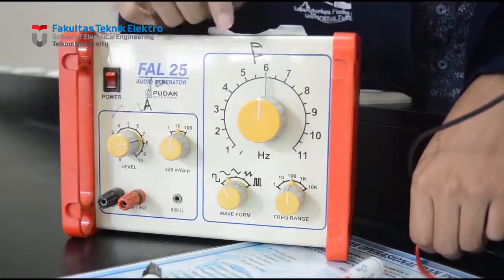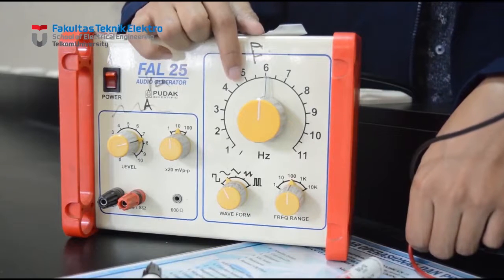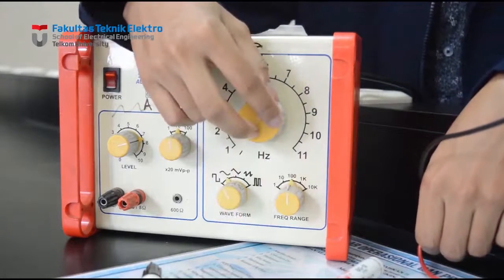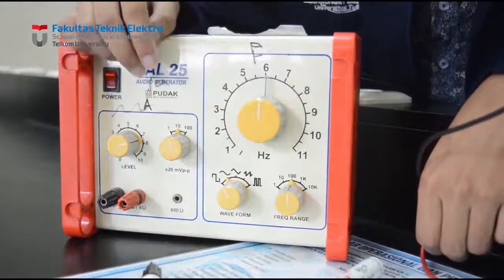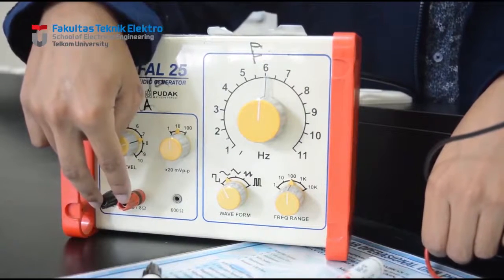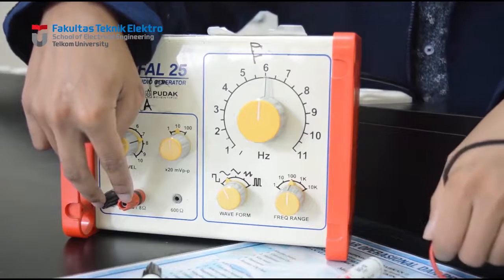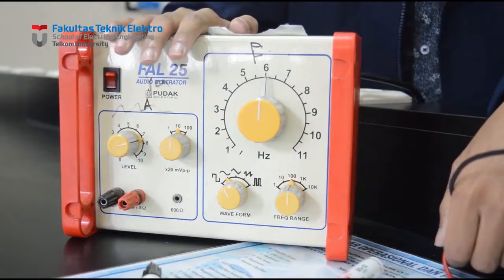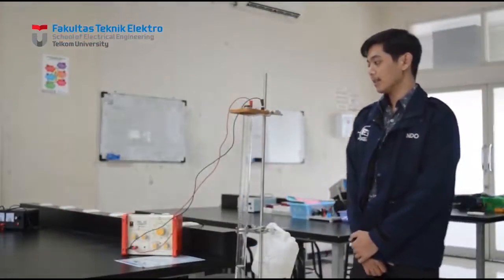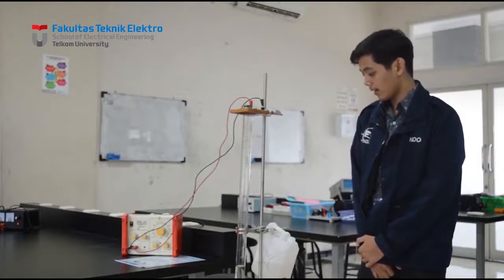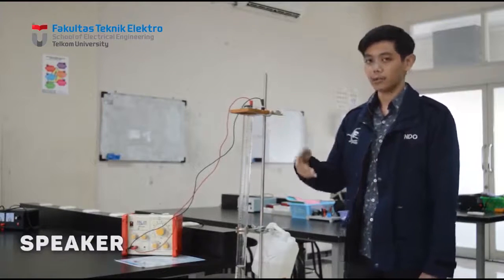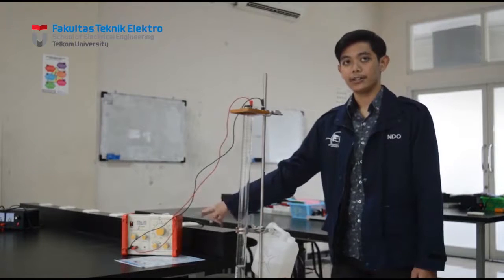Next, there's the frequency regulator section. So we can adjust how loud the sound that comes out from this tool is by this frequency section. The last one, there's the cable input, which is used as a connector between the audio frequency generator itself and the speaker. Okay, so there are several components here. The first one is the speaker, which is used as an audio output from the audio frequency generator.